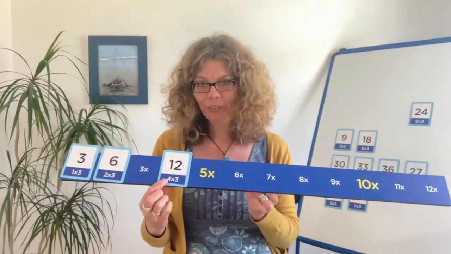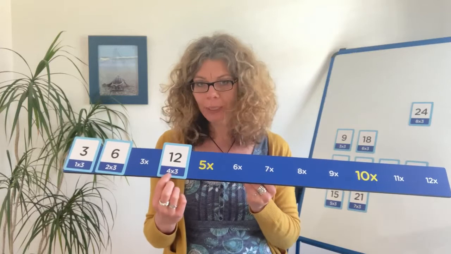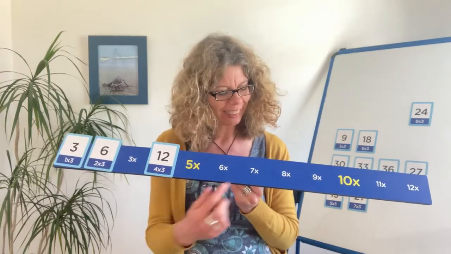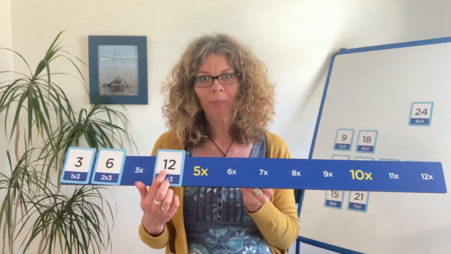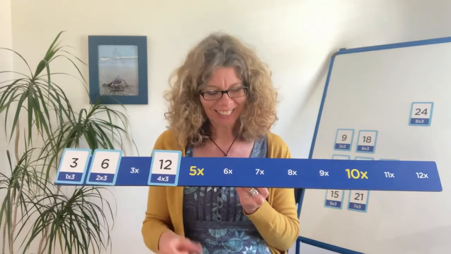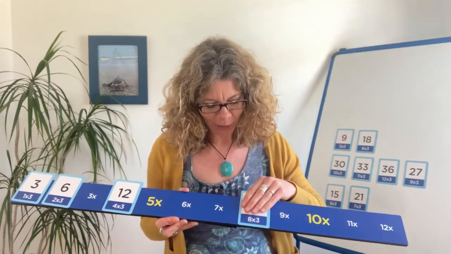Now, the next fact we're going to find is by doubling 4 times 3. So 4 times 3 doubled is 8 times 3, and to find the answer, we're just going to double 12. 12 doubled is, you shouting at me again? Excellent. 24. So if you got that right, well done.